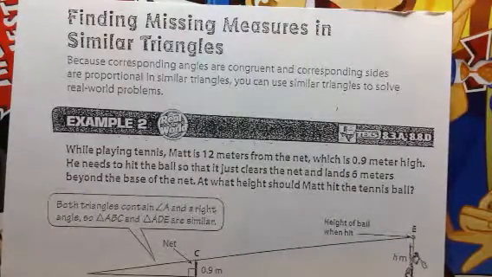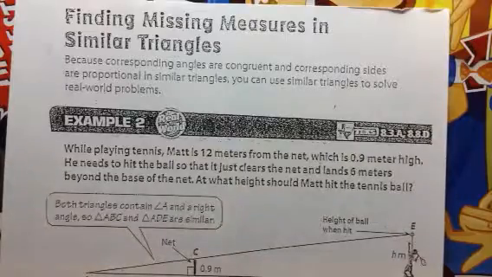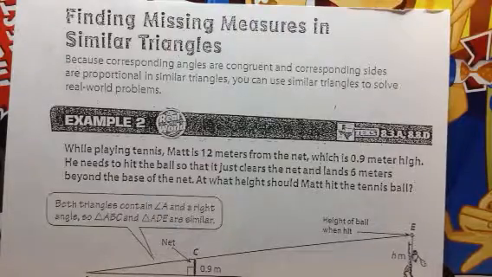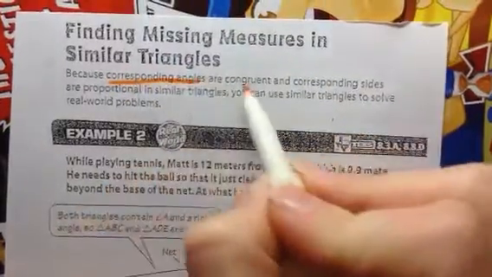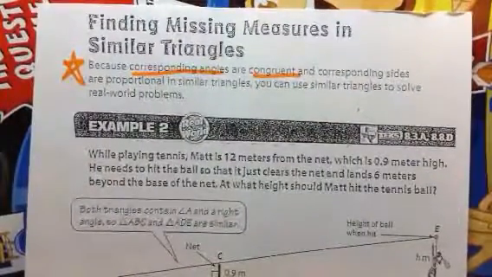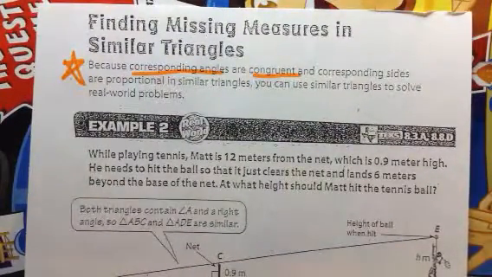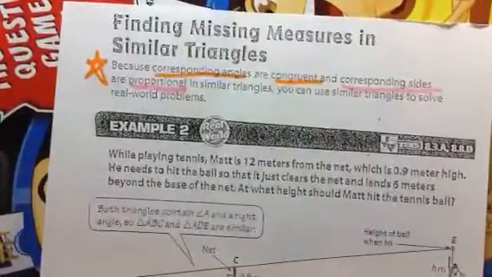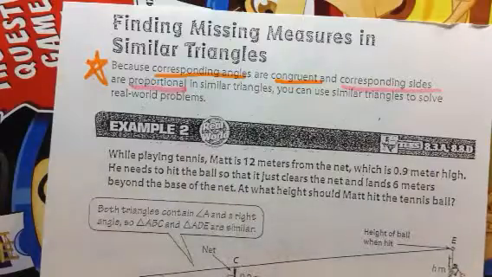Okay, so whenever you have similar triangles, you'll be able to find missing measures in them because their corresponding angles are congruent. Their corresponding sides are proportional. So that means that their sides are growing at the same rate.